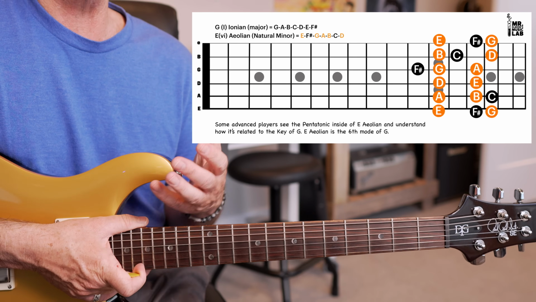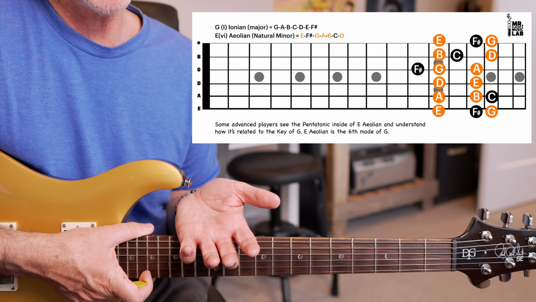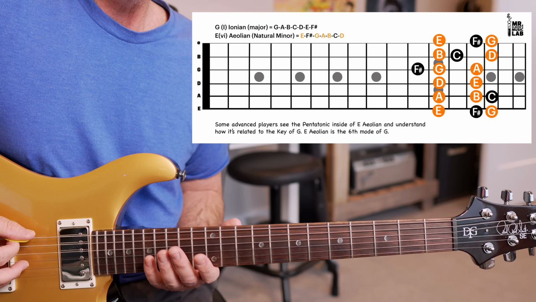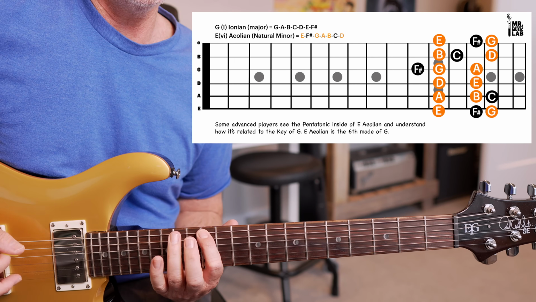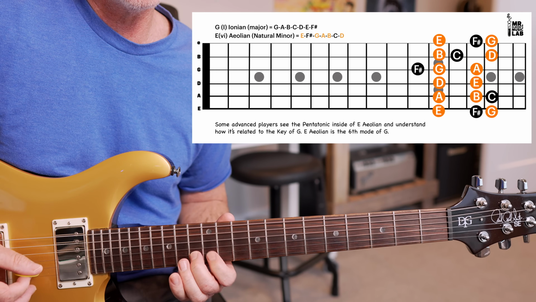Now, E natural minor, think of it as like the beefed up pentatonic. You're adding back in the C and F sharp. So we run the scale, run the whole Aeolian scale, okay? Back.